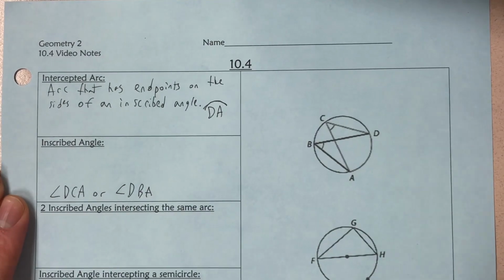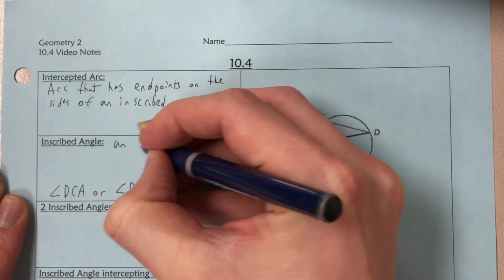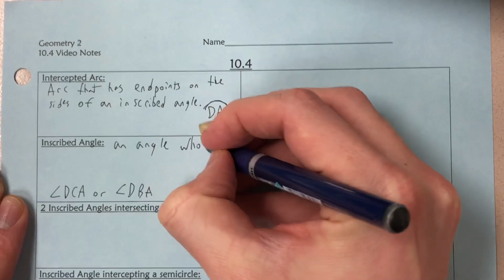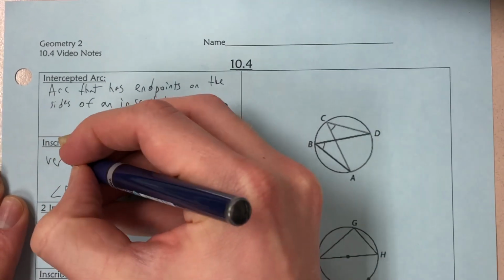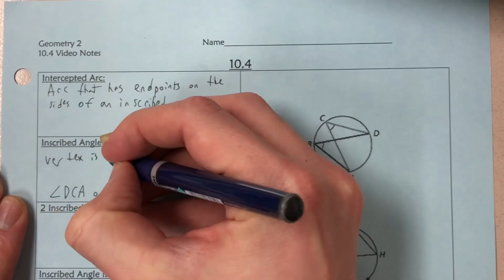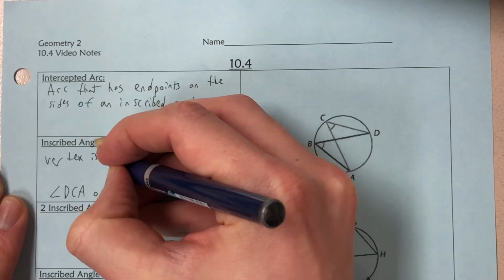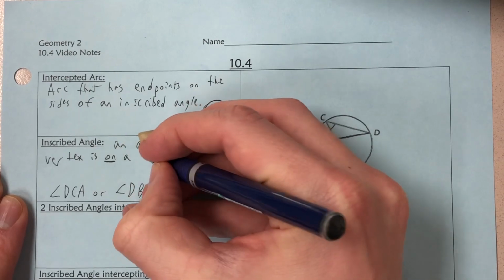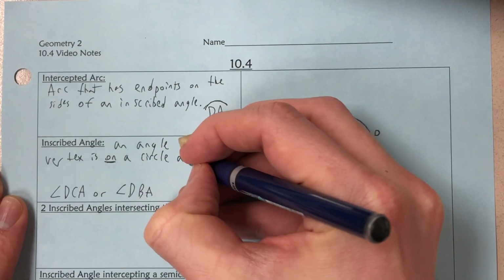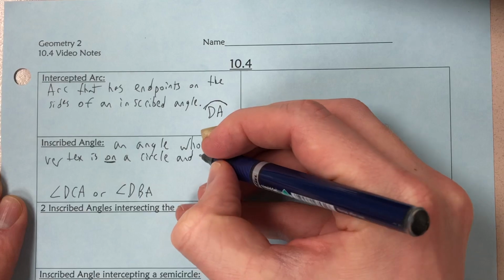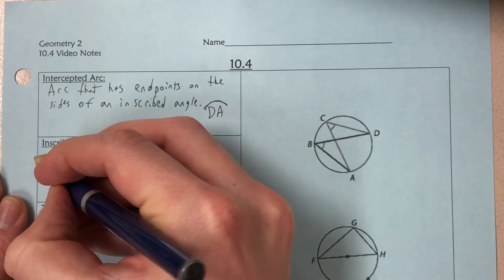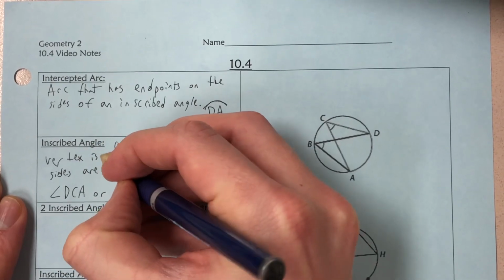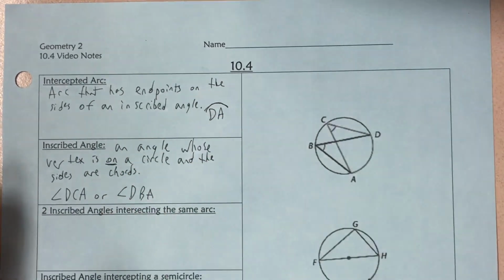And the definition of an inscribed angle is an angle whose vertex is on a circle and the sides are chords.